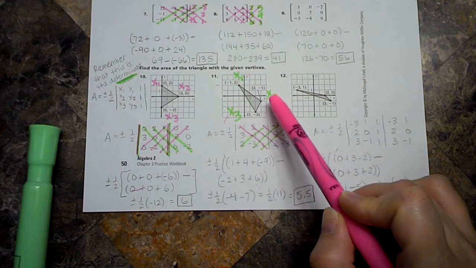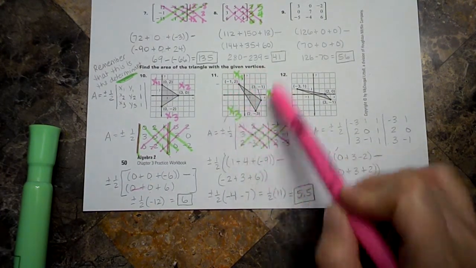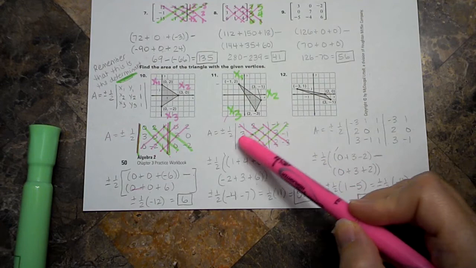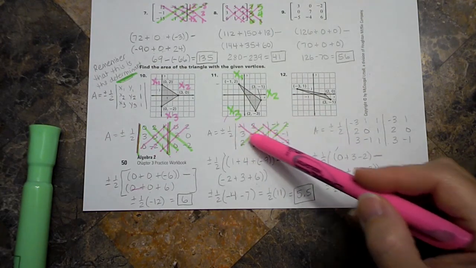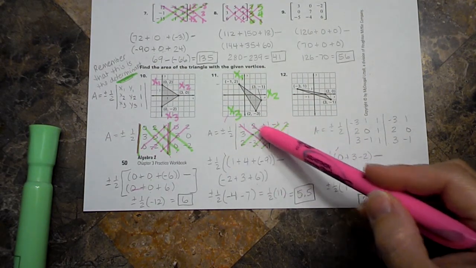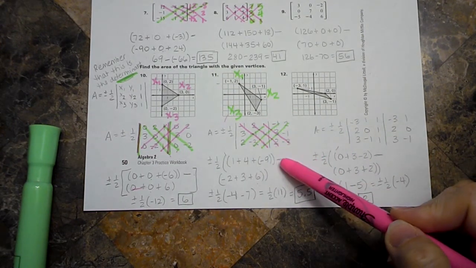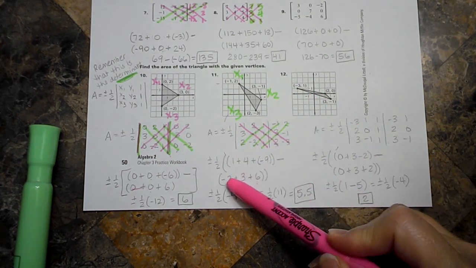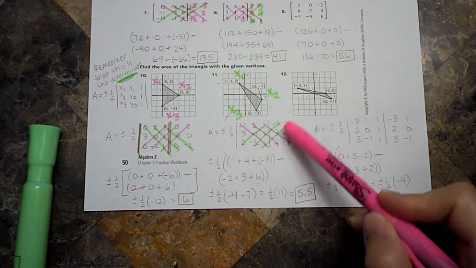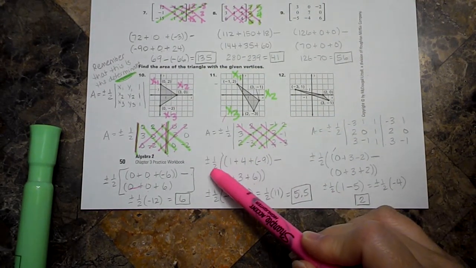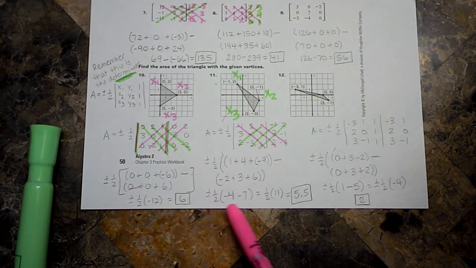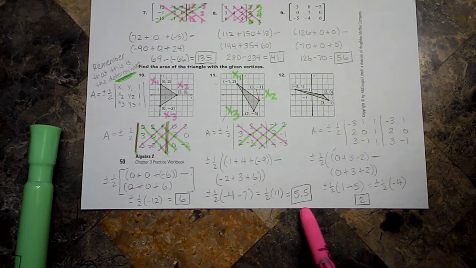I happen to choose x1, x2, x3. Again, you can choose any one as long as the coordinates are lined up. Multiplying this diagonal, and this diagonal, and then you're going to subtract the sum of this diagonal multiplication, the product of this, and the product of this. Don't forget your 1/2. 1/2 of these numbers gives you 5.5.